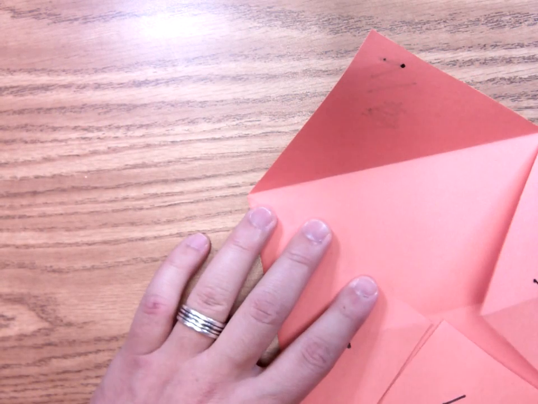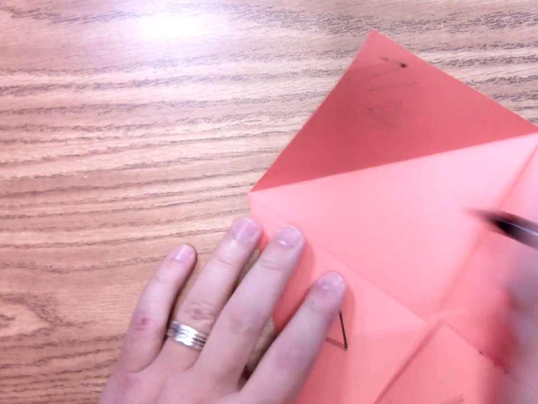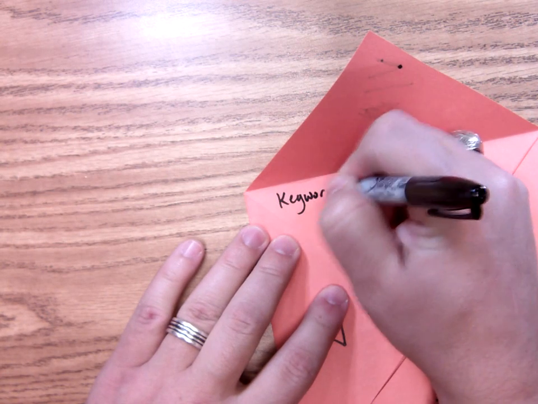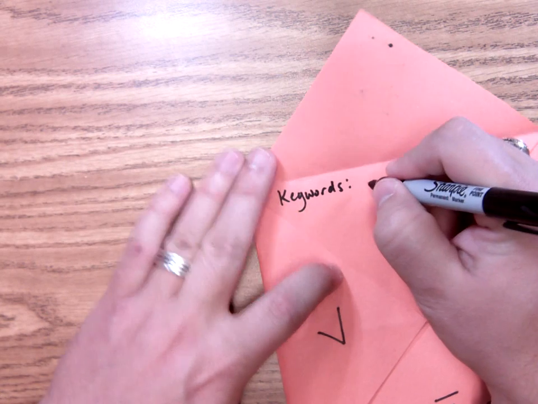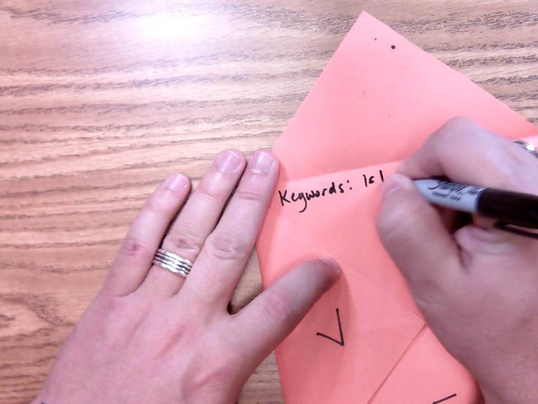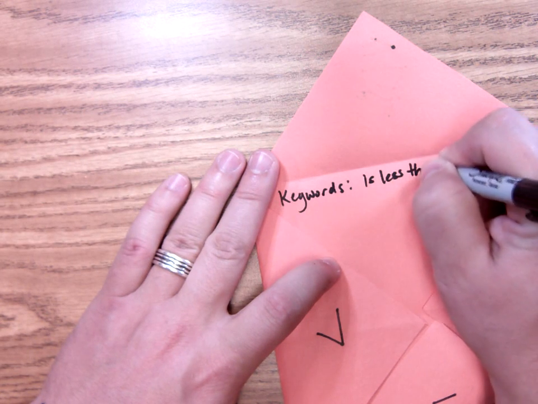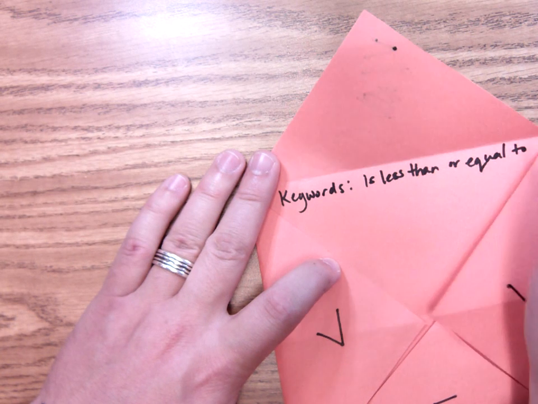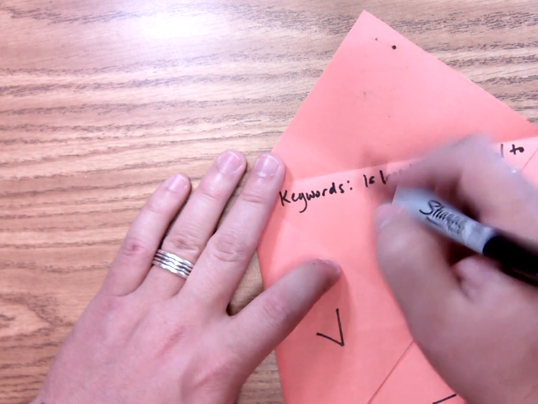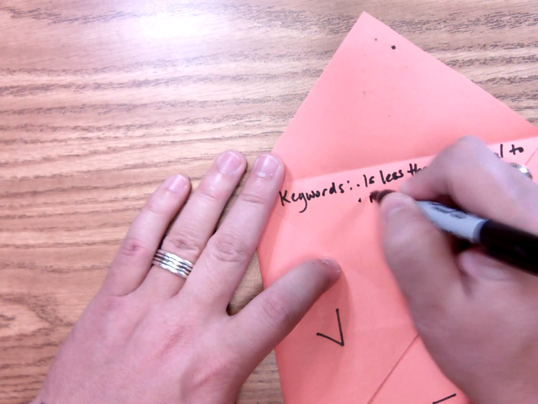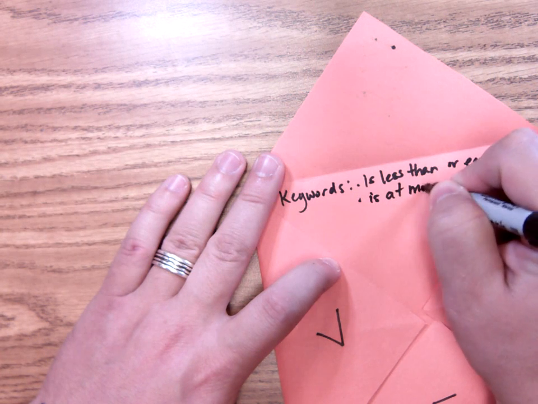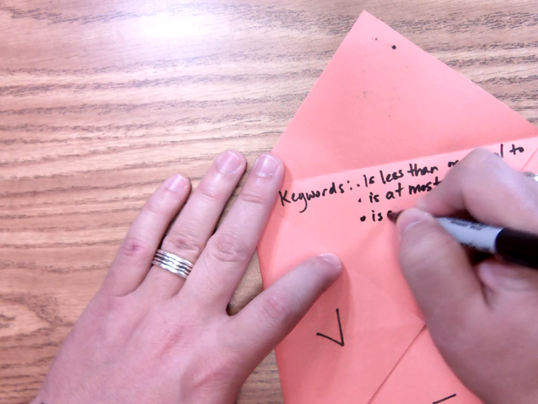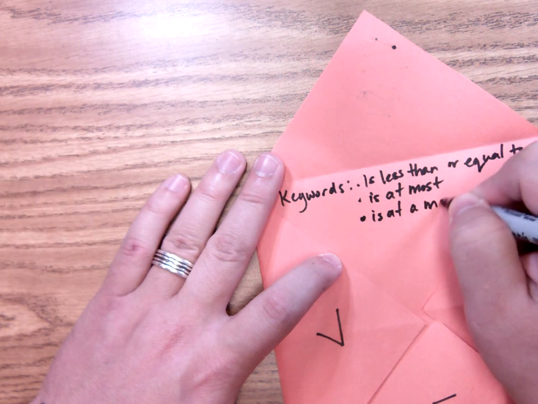Some key words: of course, is less than or equal to. Is at most. Is at a maximum.